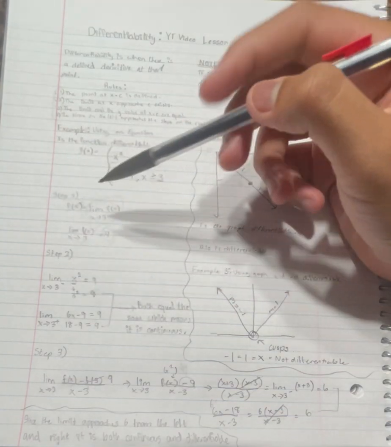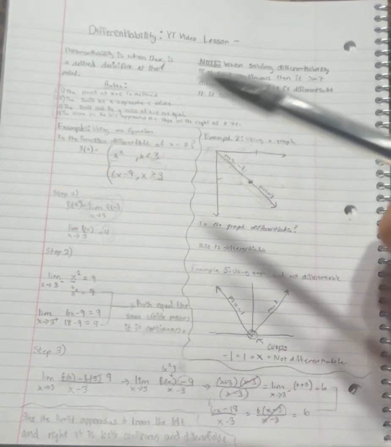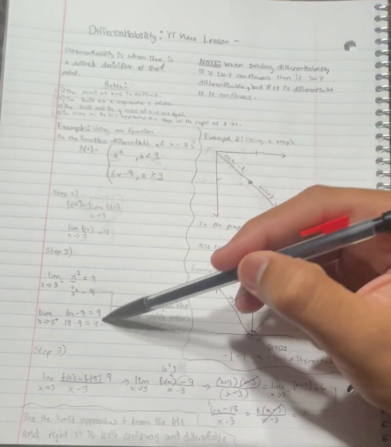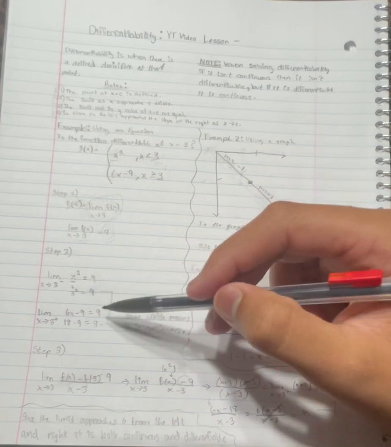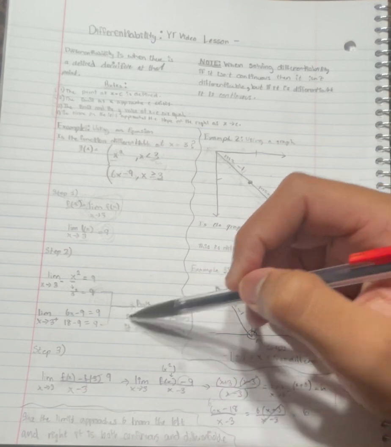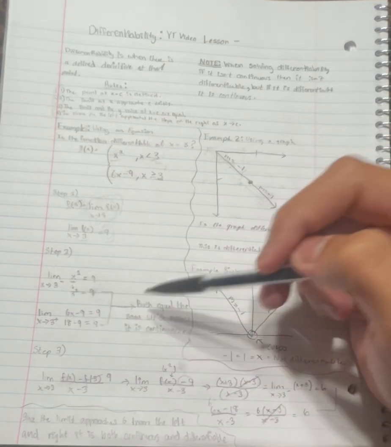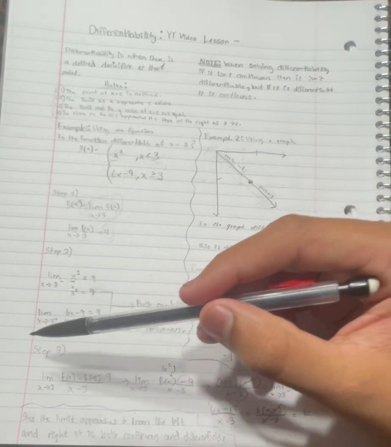Step 2 is basically what I just did, but with all the work shown. Because both of these are equal to 9, we know that this is continuous, since both solutions are equal to the same value. That's what I wrote over here. Now step 3 is to figure out whether it is differentiable or not.